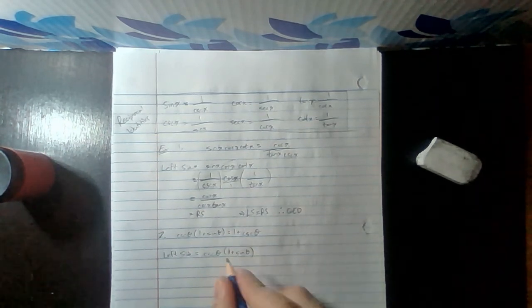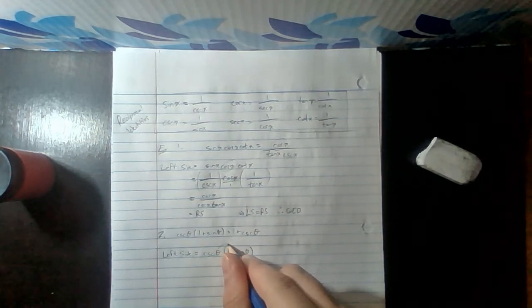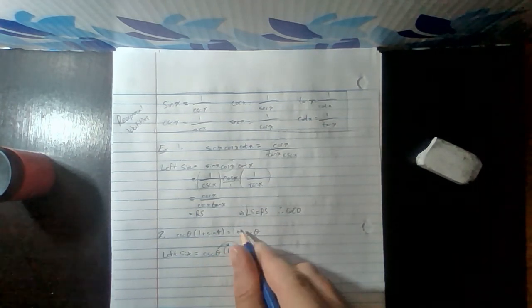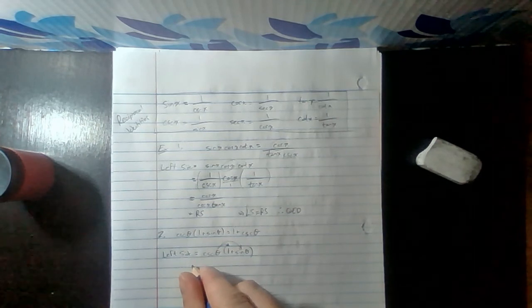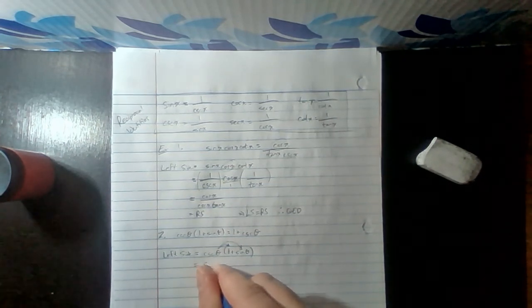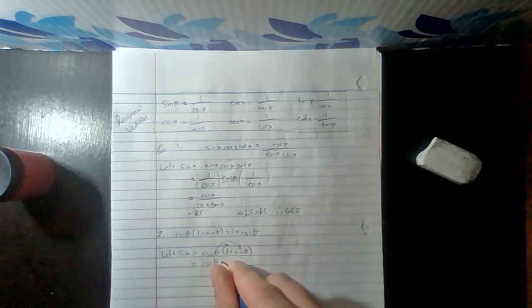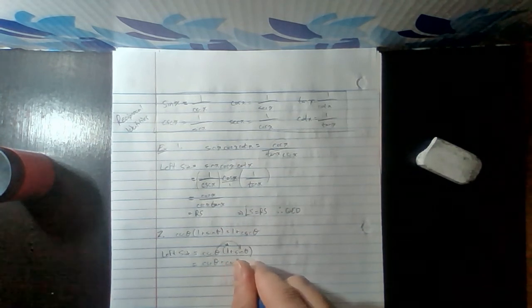Again, you can start either way. You need to find what works for you. But cosecant theta times 1 plus sine theta. We're going to use the distributive property. We have no brackets here, so we're going to multiply out. Cosecant theta times 1 is cosecant theta plus cosecant theta times sine theta.